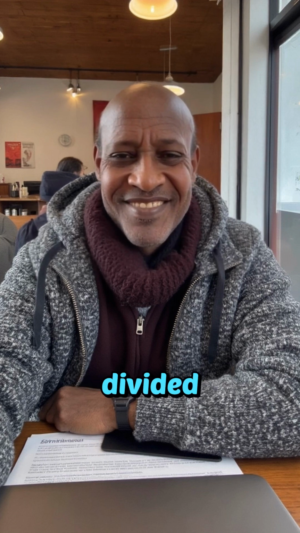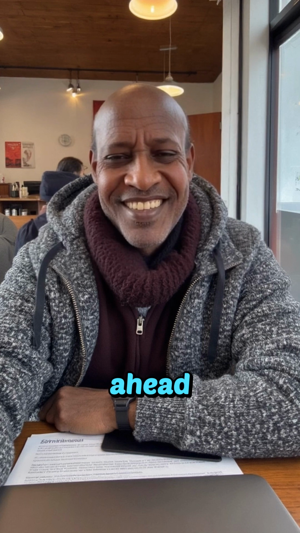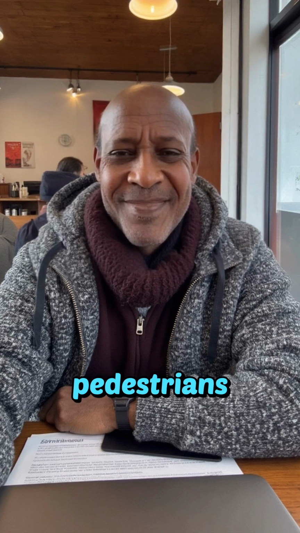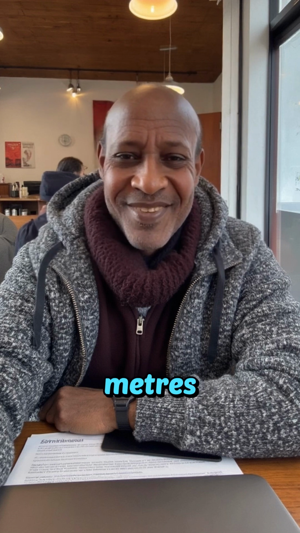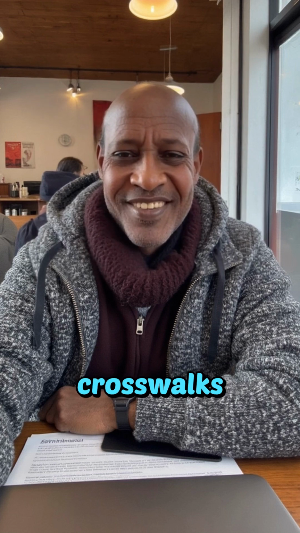As a driver, you must stop and yield the right of way to pedestrians who are crossing the roadway unless they're on the opposite side of a divided highway separated by a median. A double solid line is not a physical separation. It's illegal to pass traffic ahead of you that is slowing down or stopped for pedestrians. Proceed only when the pedestrians have safely crossed the street or have safely reached the median of a divided roadway. No parking or stopping is allowed within 3 meters of a crosswalk. All pedestrians have the right to use school crosswalks.